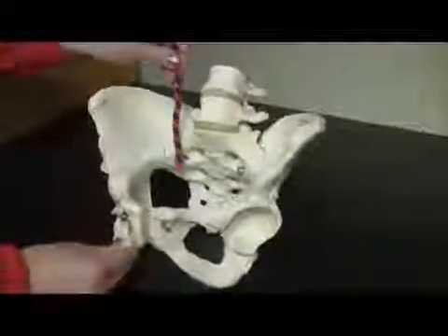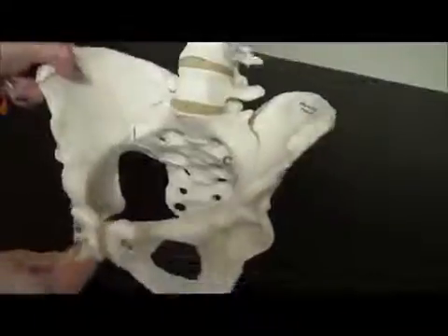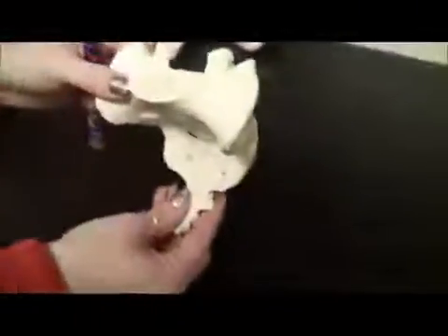Attached to the pelvis you have the sacrum, and we'll talk about the parts of the sacrum. This is the body.